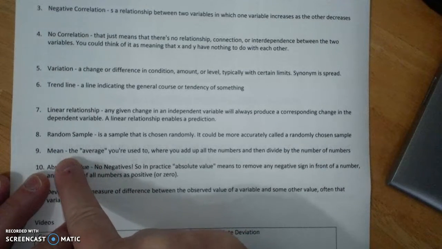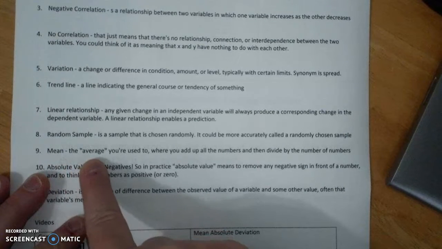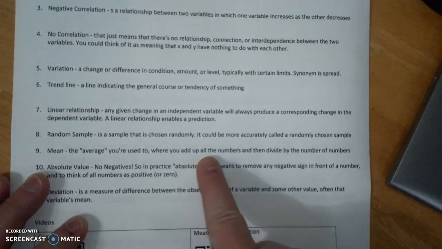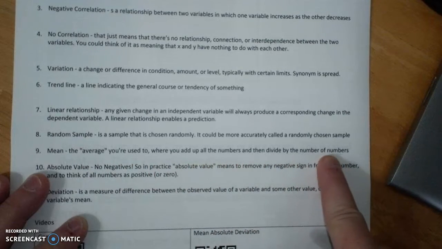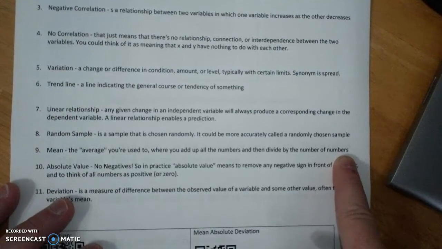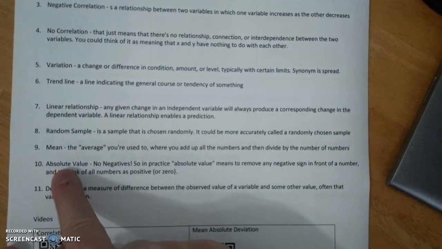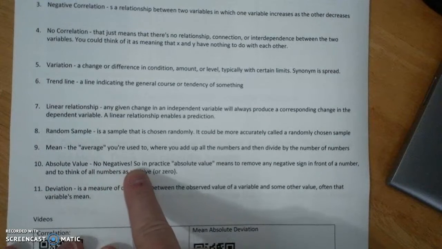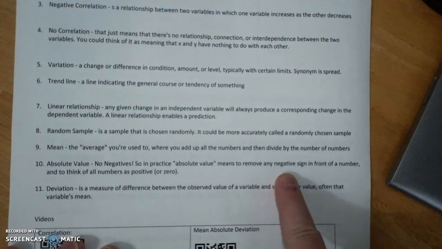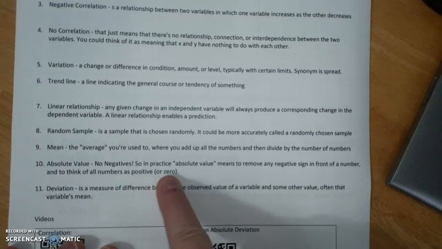Mean absolute deviation is based on the mean, and that says just take the average. And the average is just like you're used to, where you add up all the numbers and then divide by the number of numbers. And we'll go through that more thoroughly as we talk about mean. Absolute value just means no negatives. So in practice, absolute value means to remove any negative sign in front of a number and to think of all numbers as positive or 0.